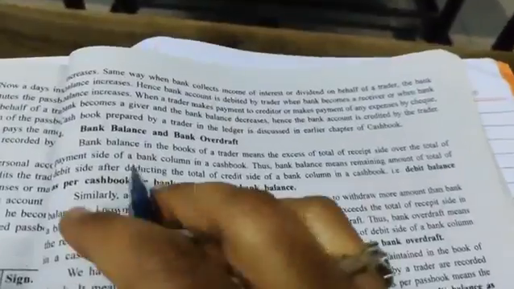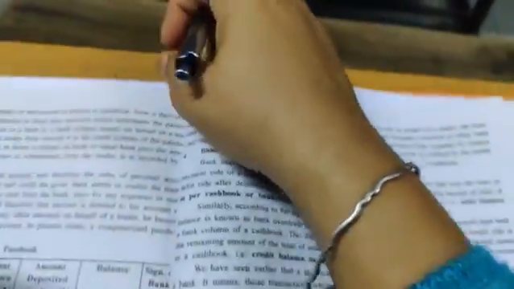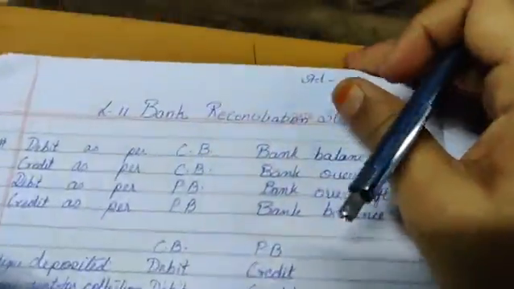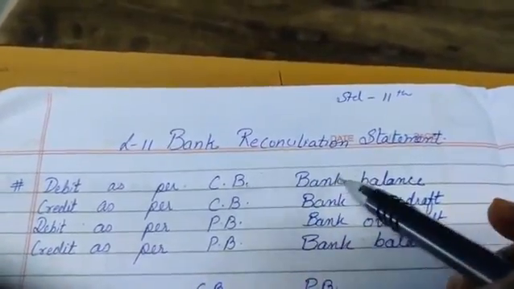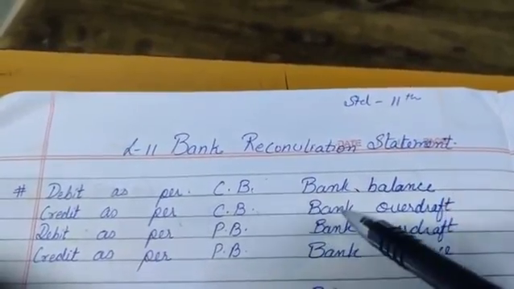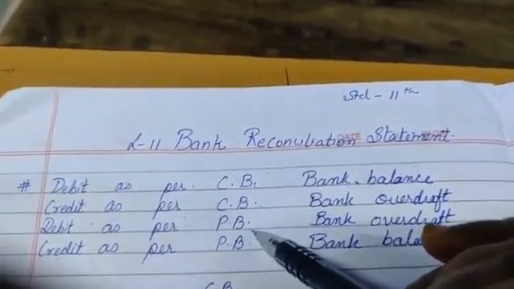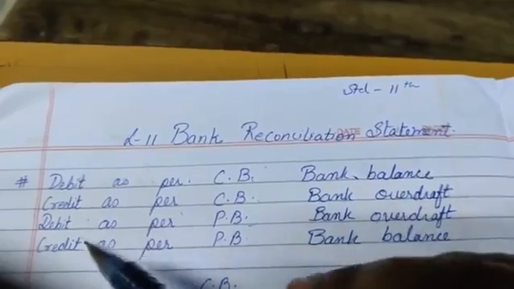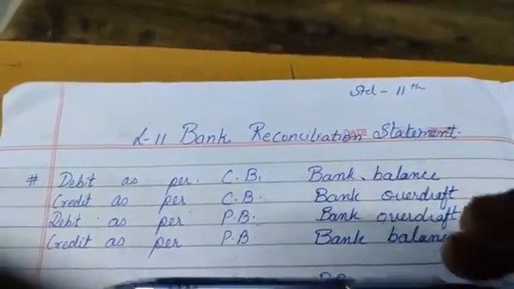Then see, bank balance and bank overdraft. I will explain this in a simple form. Debit as per cash book will be treated as bank balance. Credit as per cash book will be treated as bank overdraft. Debit as per passbook will be treated as bank overdraft, and credit as per passbook will be treated as bank balance. See how we will remember this.